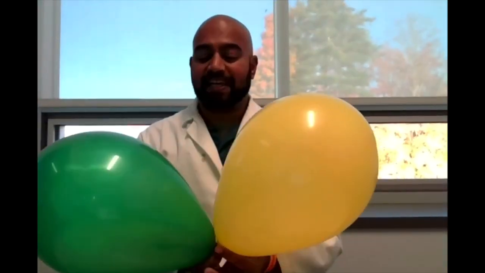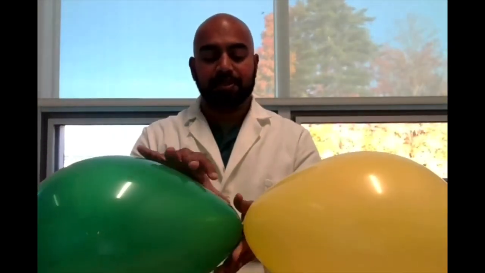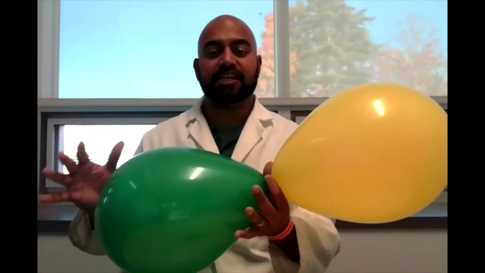The best way to explain why molecules take the shapes that they do, according to VSEPR theory, is perhaps with balloons. So we're going to start off with the simplest structure that we can, and that is this linear shape.